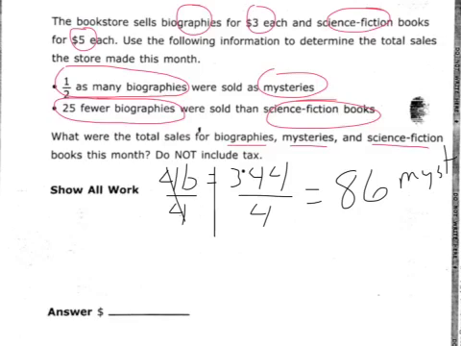So now we need to find out how many of the other types of books we have. Well, we know we have half as many biographies as we have mysteries. So what's half of 86? Well, half of 86 is 43 biographies. Now you could put it in the equation, 1/2 times the number of mysteries equals biographies. I think that's a little bit of overkill. I think you can figure out what 1/2 is there, and they'll be okay. The blue-haired old lady will forgive you for that one.